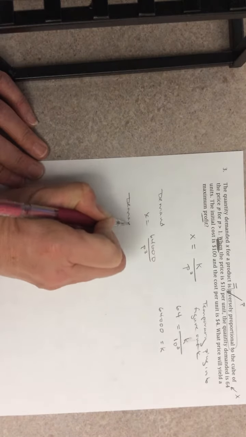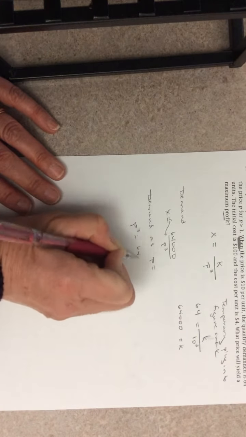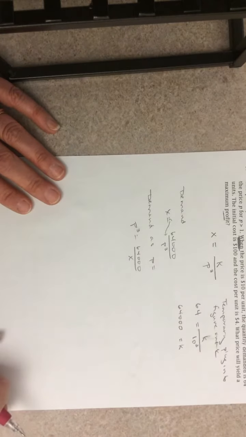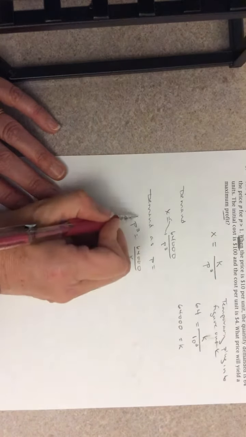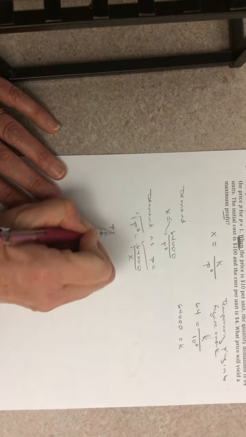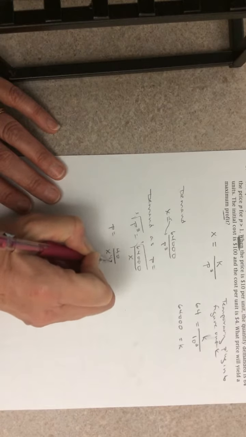But they want me to maximize profit. And so what I have to do is rewrite demand as p equals instead of x equals, so that I can get revenue and get profit. So the way we did that was we switched on the diagonal my x and my p cubed, and then we're going to take the cube root of both sides and get 40 over the cube root of x, which I'm going to write as x to the 1/3. So there's my demand function.